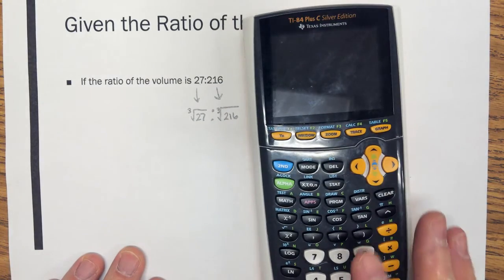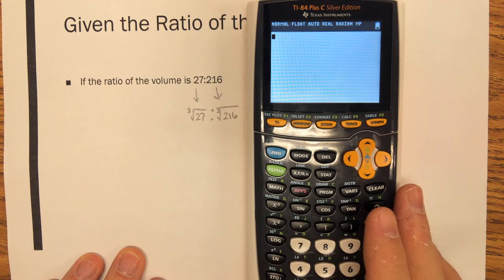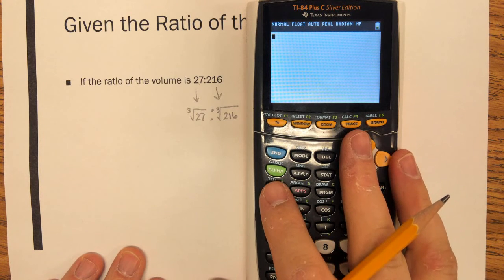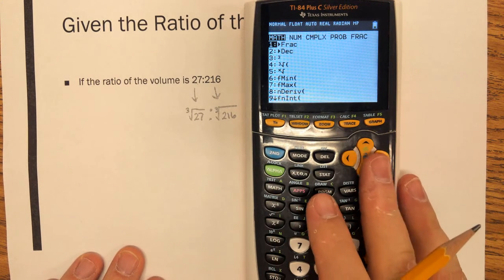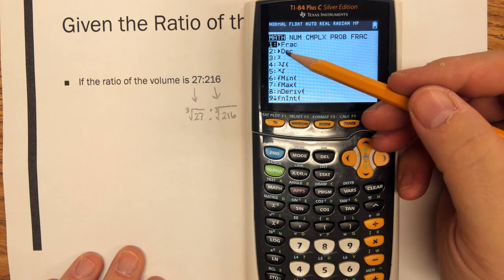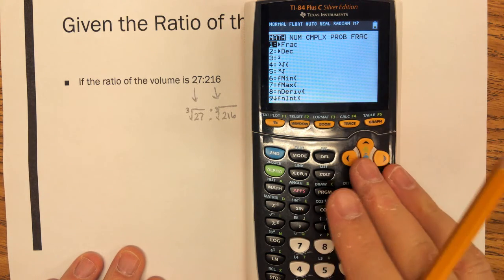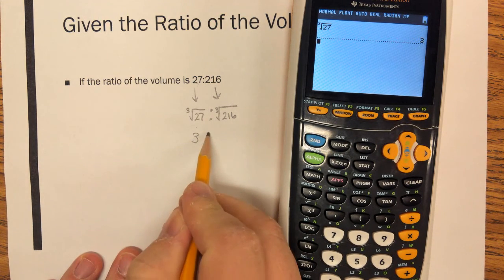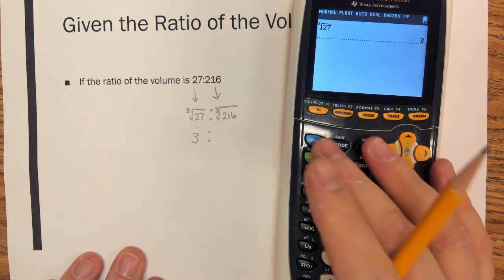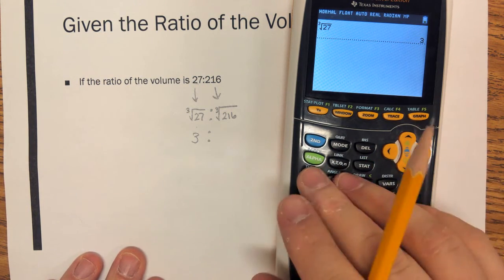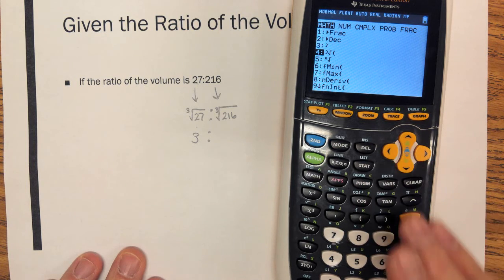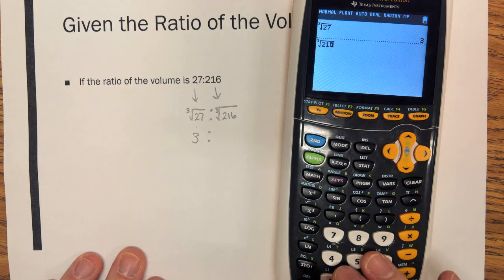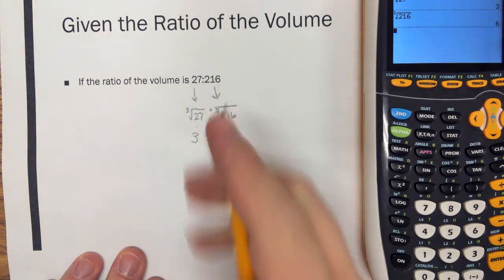and you may not know those off the top of your head, but lucky for us, we could go into our nice handy dandy calculator and figure out what the cube root is. So if I go in here, I can see 1, 2, 3, 4 down is going to give me the cube root. Cube root of 27 is going to be 3. And we'll do the same thing. Go to math here. Go down to cube root. And go to 216. And the cube root of 216 is 6.